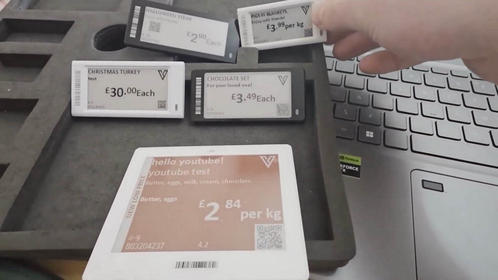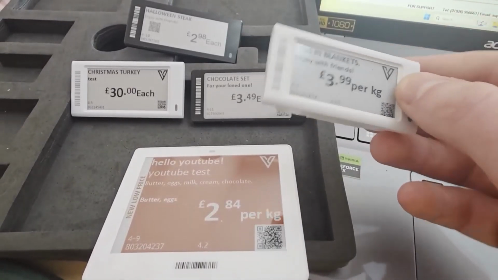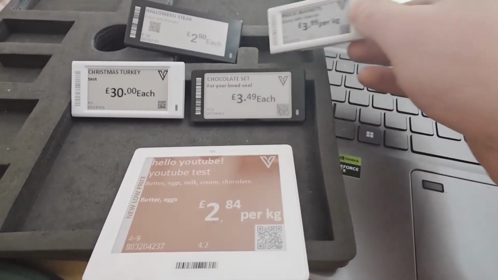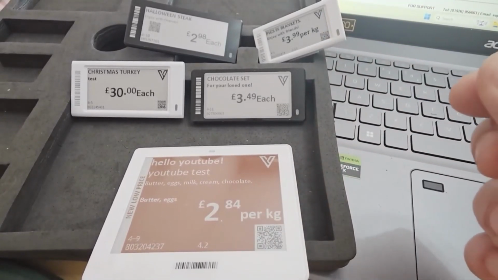These are the ESELs we have to offer. These, as you can imagine, are very good for just standard small items in the shop, whereas the bigger ones are good for showing off fancy items.